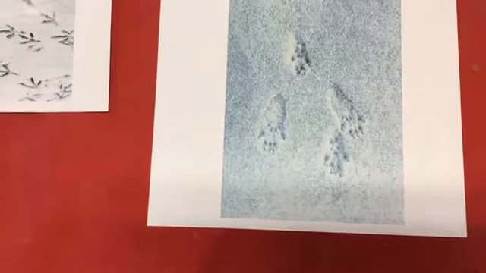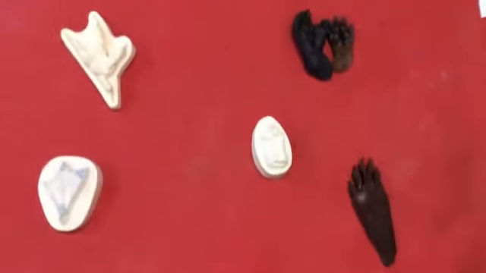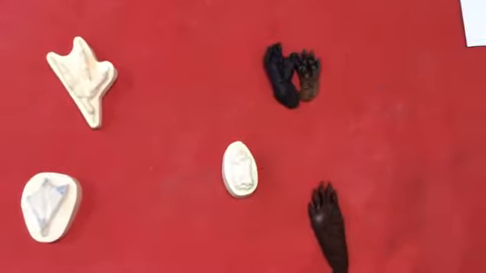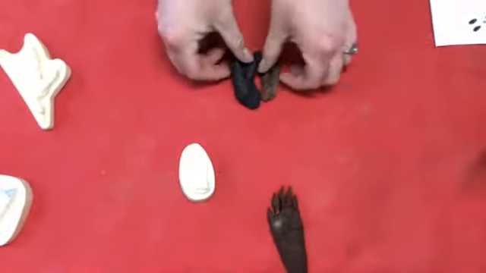So squirrels are gonna have a similar pattern. They're just gonna be a little bit more long in the toe with their little claws visible. Now I have a couple examples of other types of feet. These are not prints that we have on us to look at today, but some other animals that might inhabit your backyard. This is from an opossum.